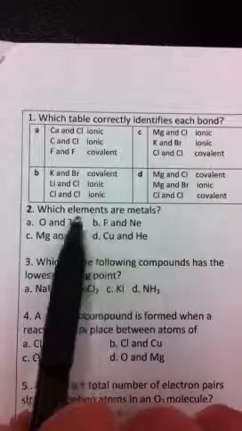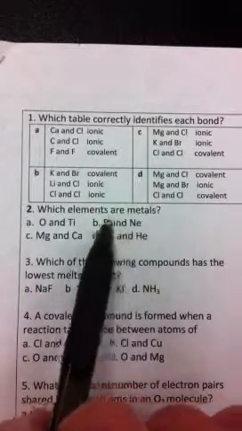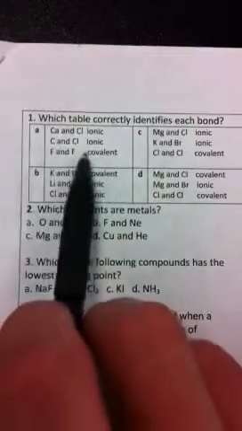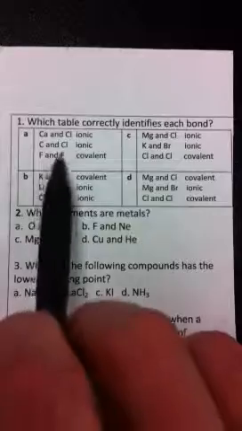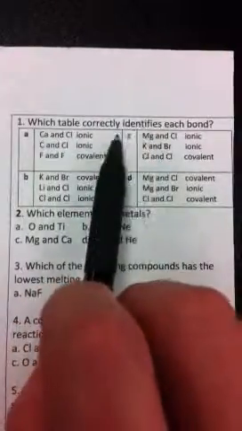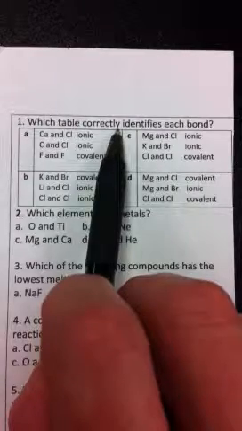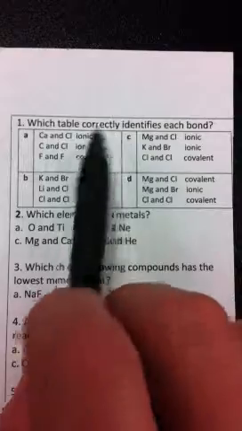Question 2 on the retest will ask you which elements are metals or which elements are nonmetals, and so forth. Alright, so let's get started. You'll need a periodic table out, and I encourage you to pause at each question and see if you can answer it, and then turn the video back on and get the correct answer and the justification for the answer.